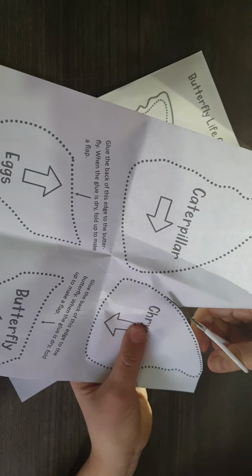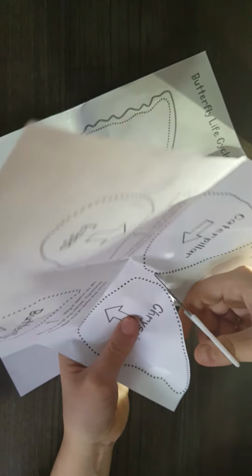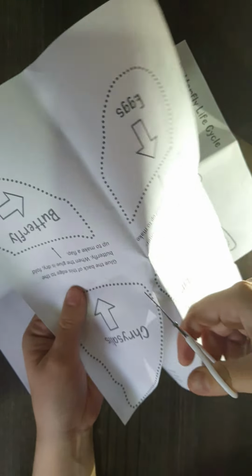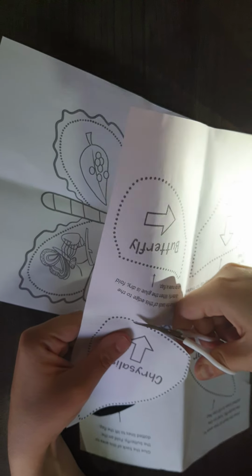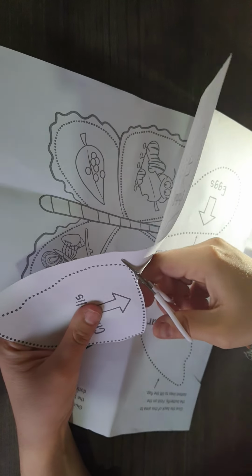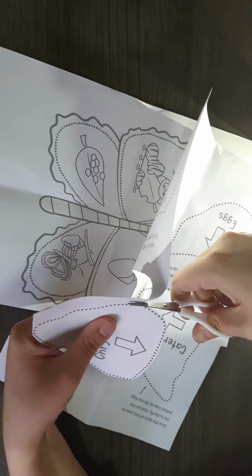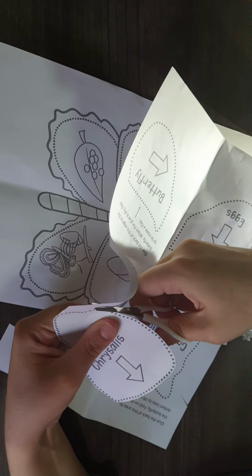We will cut out all the words with scissors. Of course you need scissors and glue for your project. Before you start your project you can bring your scissors and your glue next to you.